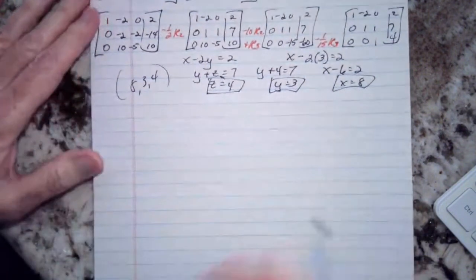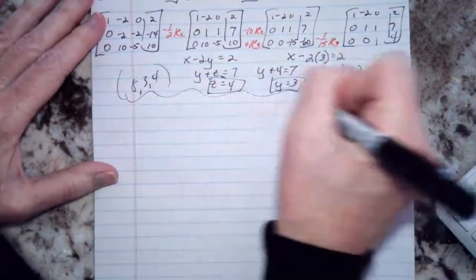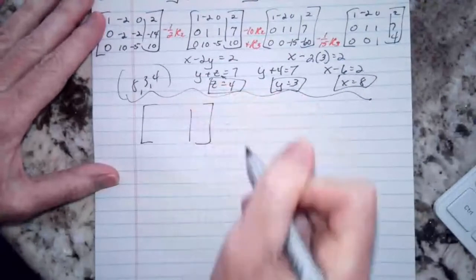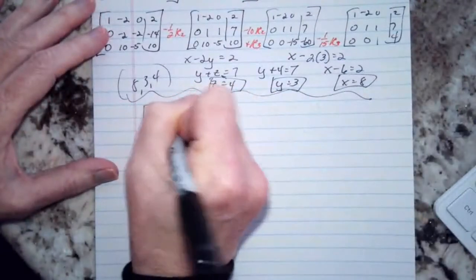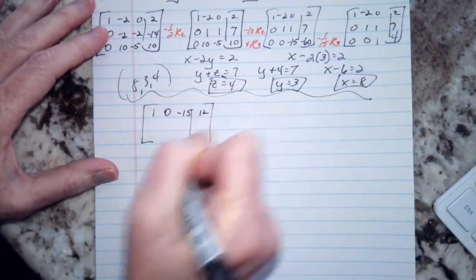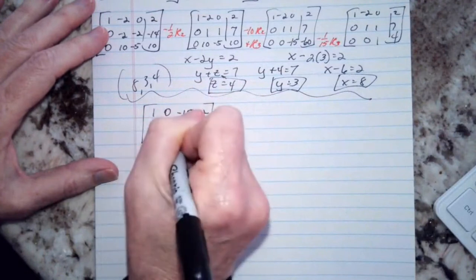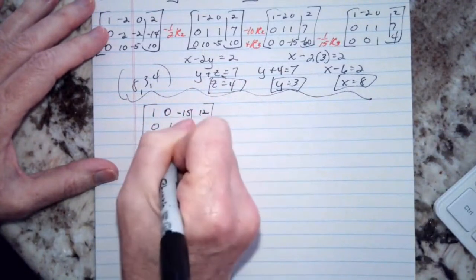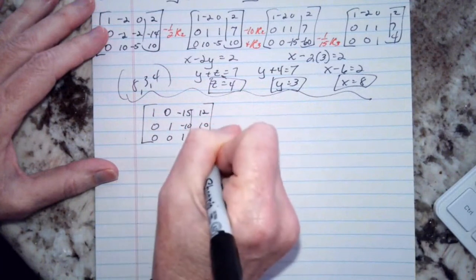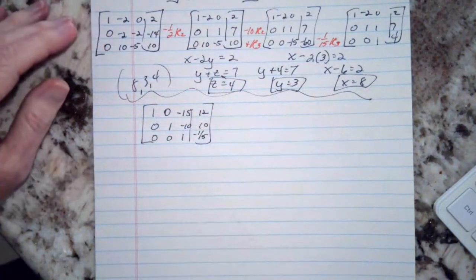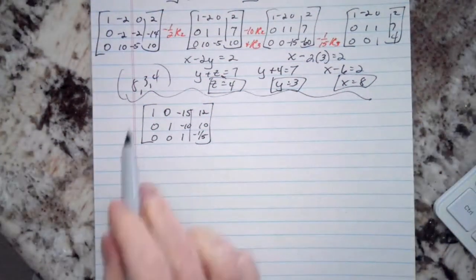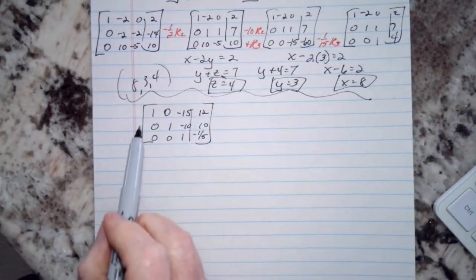Okay, the last one we're going to look at, we're not taking it all the way through. In fact, we're not taking it through anything. Let's say that you get 1, 0, negative 15, 12; 0, 1, negative 10, 10; and 0, 0, 1, negative 1/5. They're going to give you a problem where they're saying this is the end result that you get.